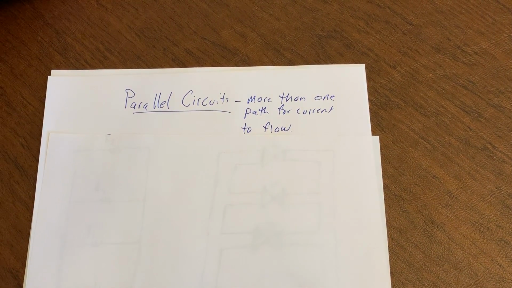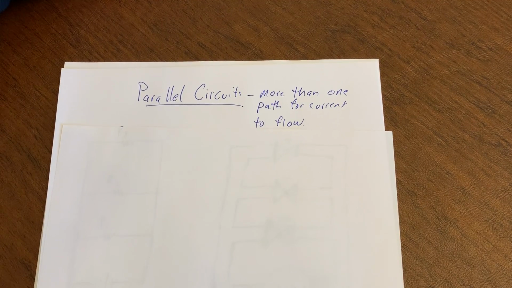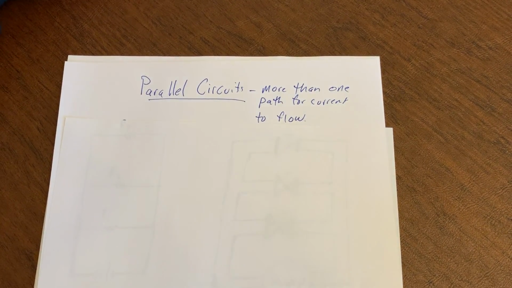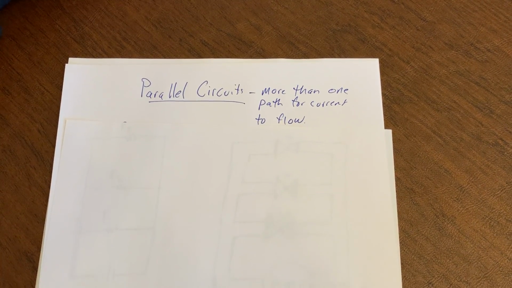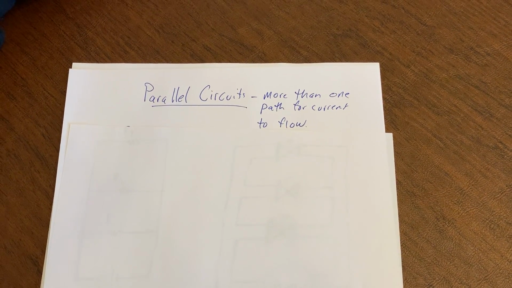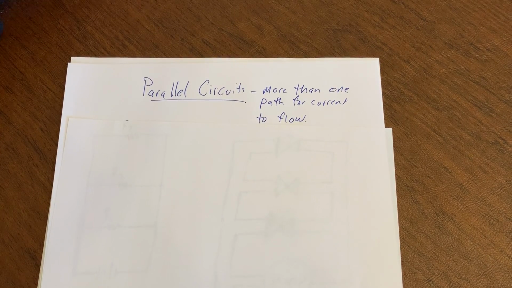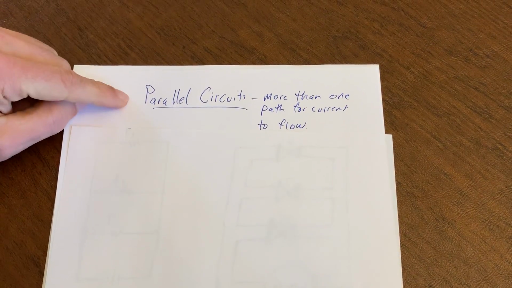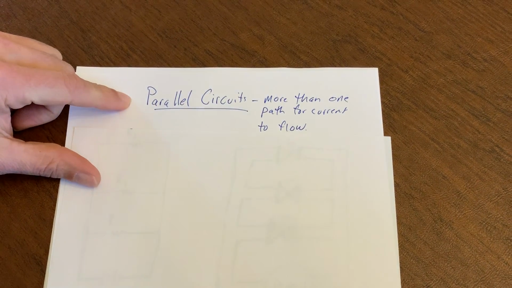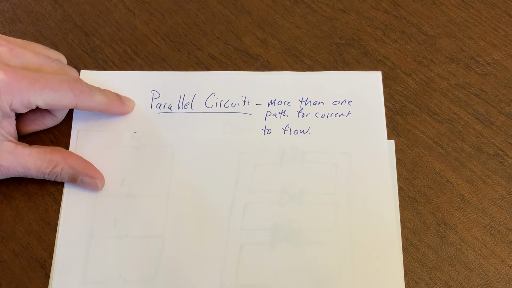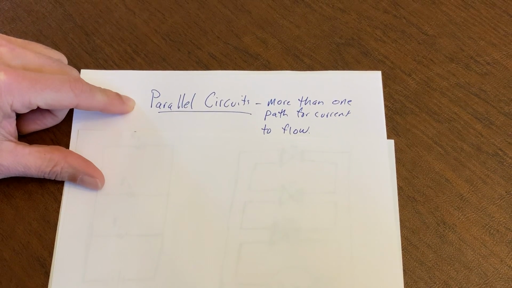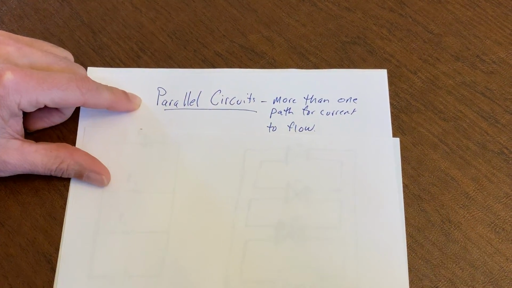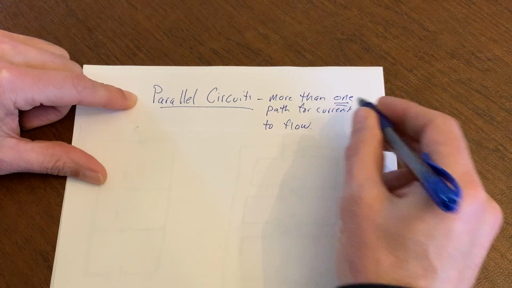We're going to take a look at a different type of circuit than last time. Last time we looked at the series circuit, right? So let's recall a little bit. Series circuit, only one path for current to flow. Today we're going to look at something called parallel circuits. So what's the difference? Well, it's simple. If a series circuit is only one path, parallel by definition is going to be anything that has more than one path, okay?